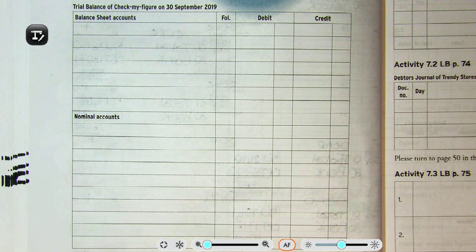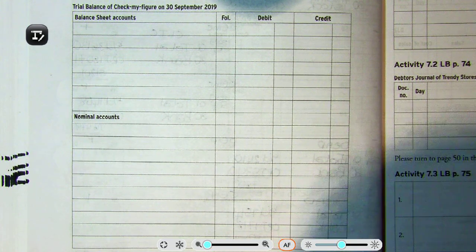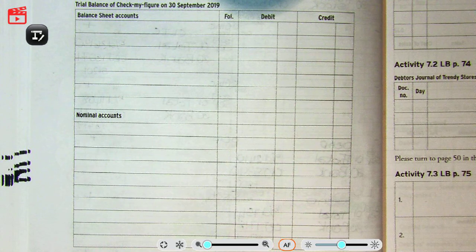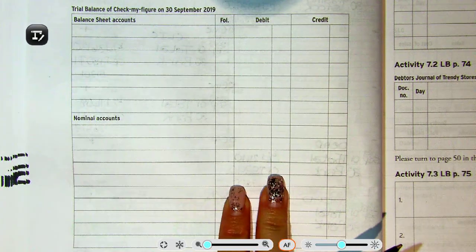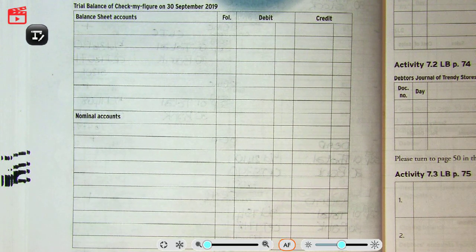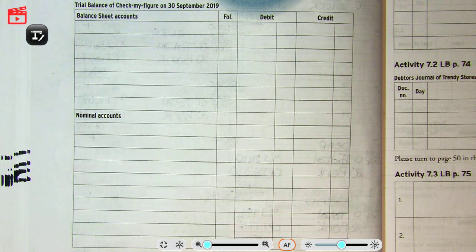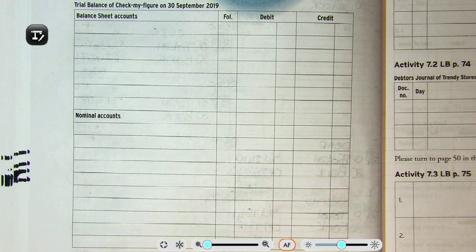So like I said, it's very important to know your format and your layout of a trial balance, as sometimes in a test they like to ask it in very complicated ways. Sometimes they give you an already completed trial balance and it's all mixed up and in the wrong section and in the wrong column, and then you have to fix it. So it's very important to know what goes in a balance sheet and what goes in a nominal account section.